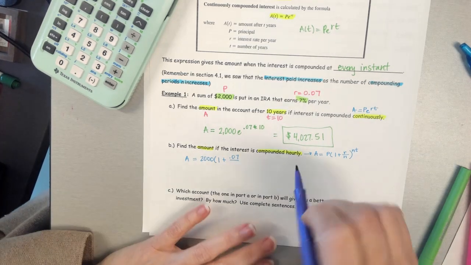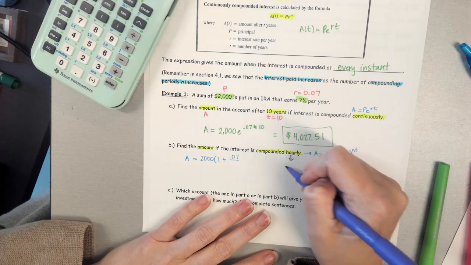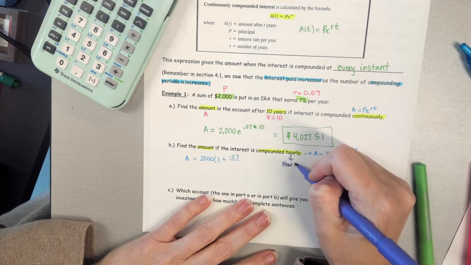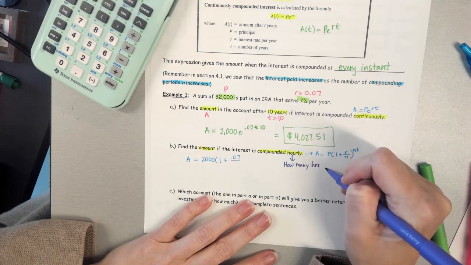But if it's compounded hourly, first we have to find how many hours are in a year, because it's always by year. How many hours in a year?